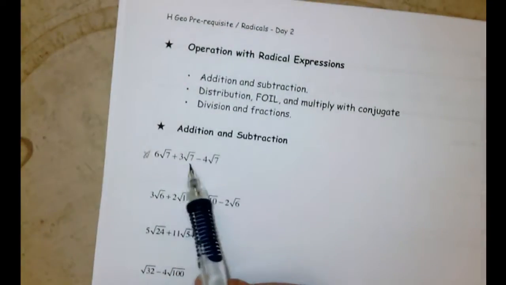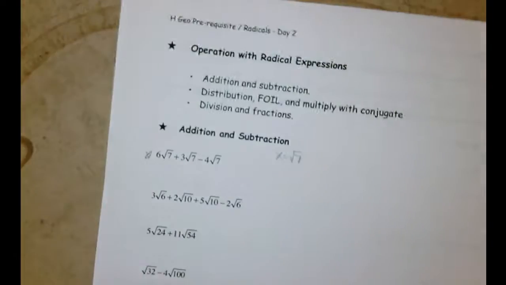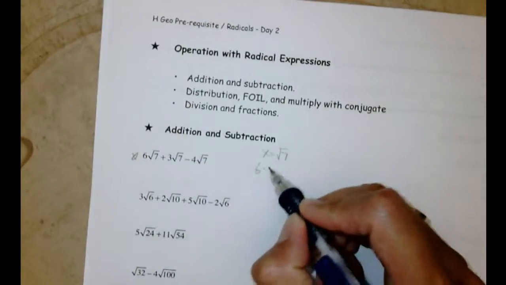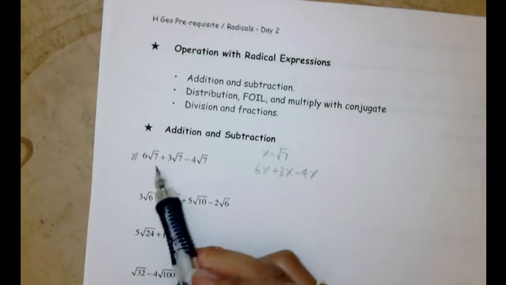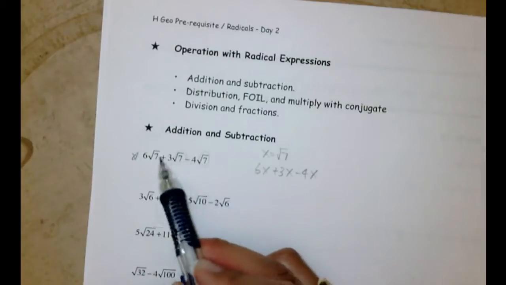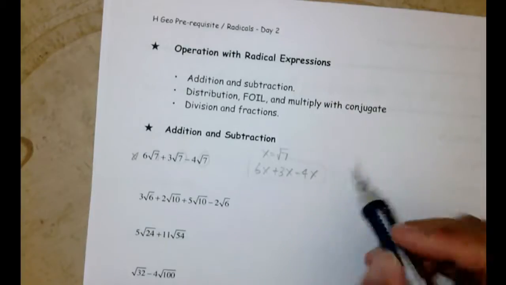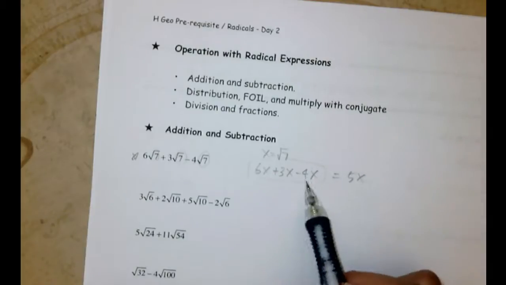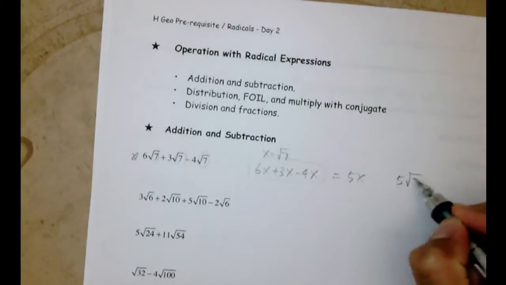Okay, so consider these as if you can say that x equals root 7, right? Then you can replace this with x. So this is the same as 6x plus 3x minus 4x, right? Because these are the same numbers. So you can replace it with x. You know this, right? That's 9x minus 4x, that's 5x. That's exactly the same problem we did in the warm-up. Now you can replace this x back with root 7, so the answer is 5 root 7.